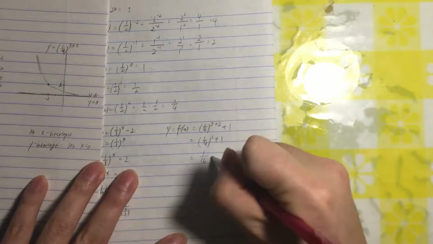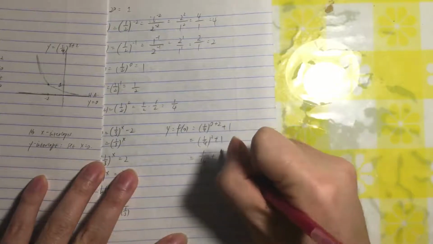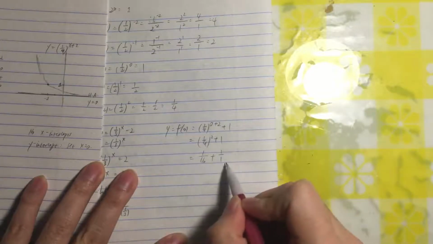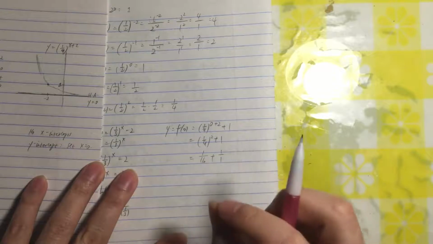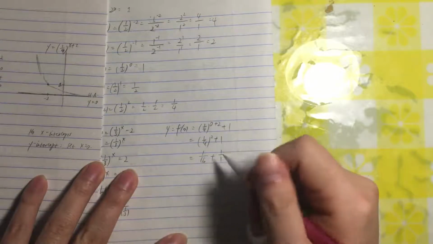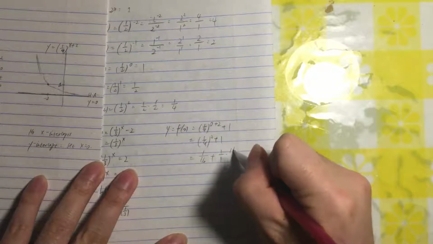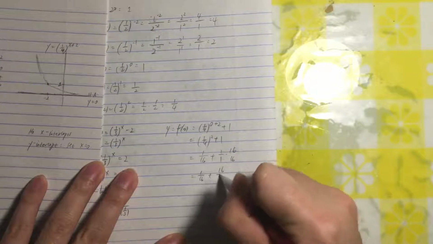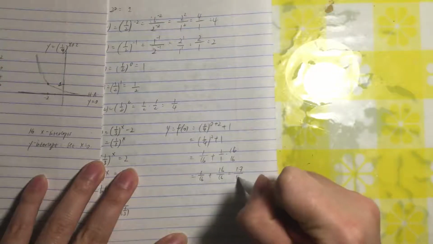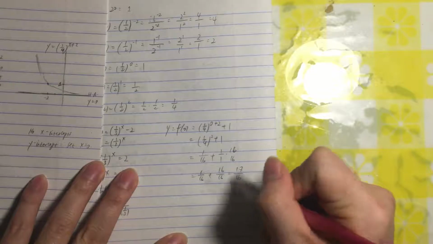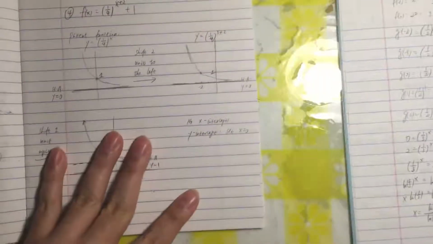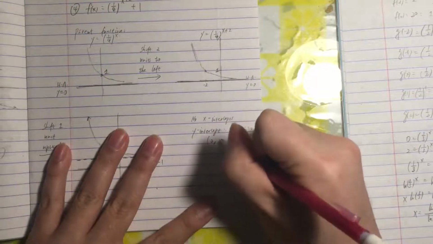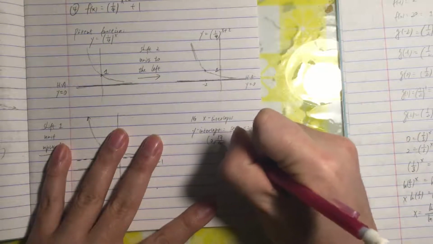That's 1 over 16. And number 1 can be rewritten as 1 over 1. Then find the common denominator. Here for 16 and 1, the least common multiple is 16. In order to make 1 to be 16, I multiply top and the bottom by 16. So I get 1 over 16 plus 16 over 16, which is 17 over 16. That's the y-intercept, 17 over 16. And for the y-intercept, x coordinate is always 0. So I get 0, 17 over 16.